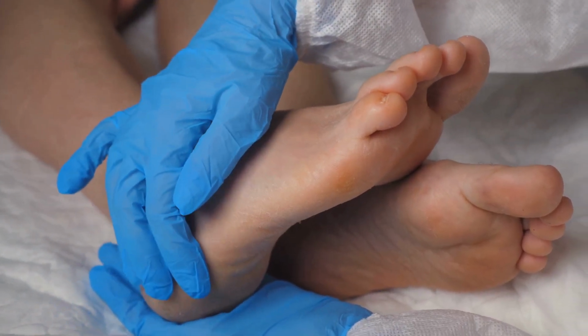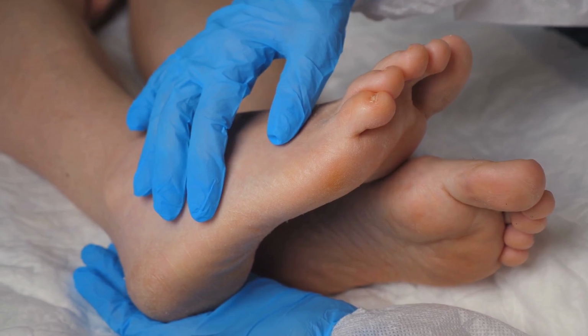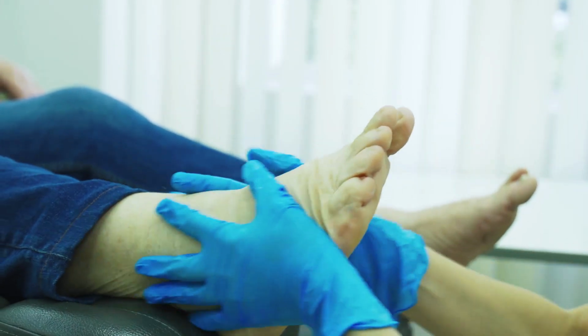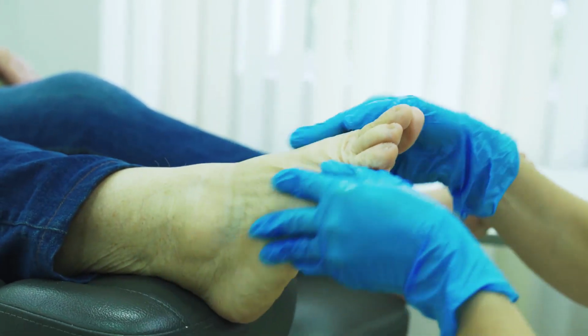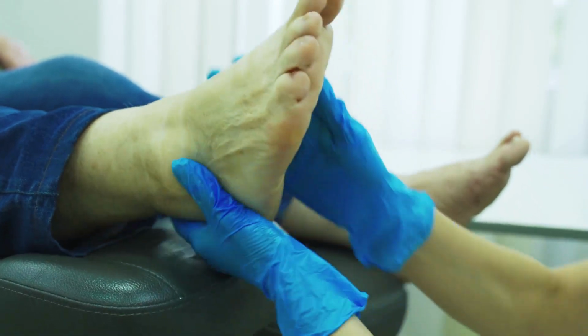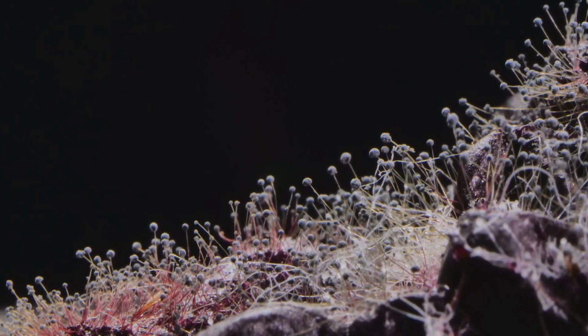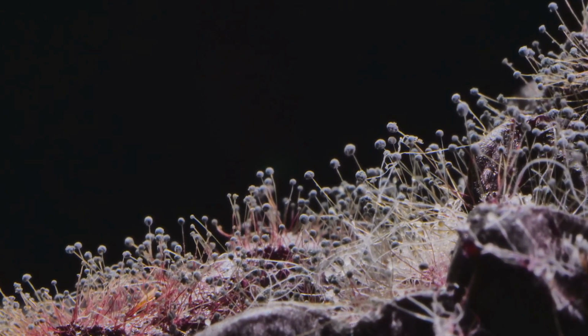Diagnosis hinges on both clinical findings and laboratory confirmation. KOH, potassium hydroxide, preparation: gently scrape scales from the lesion's active border, place on a slide with 10 to 20% KOH. Heat gently or let sit for 15 to 30 minutes. Microscopic presence of branching hyphae confirms the fungal infection.